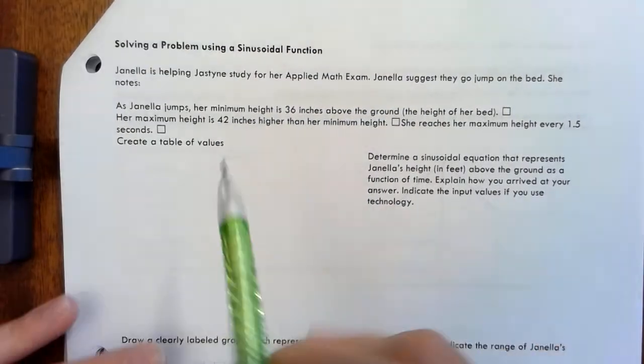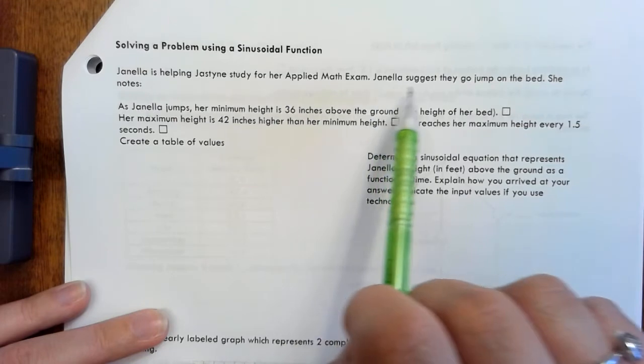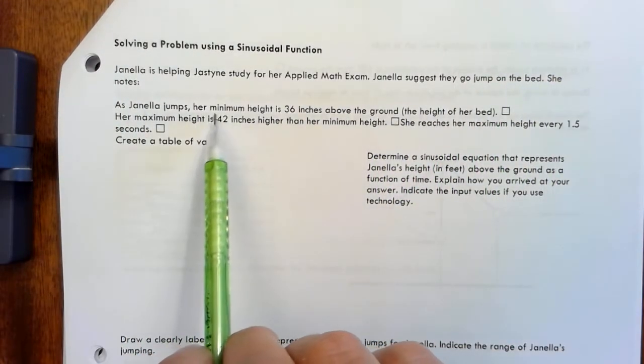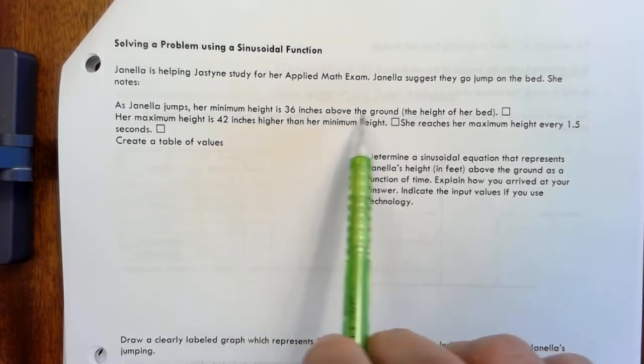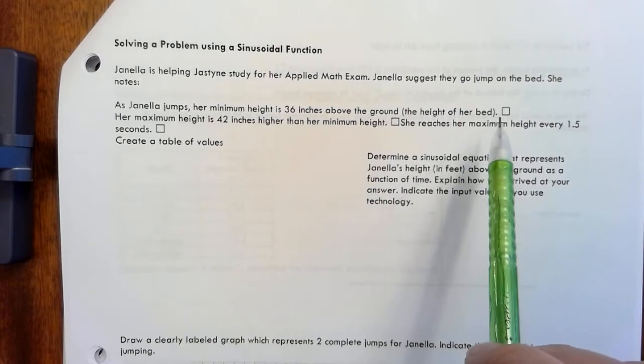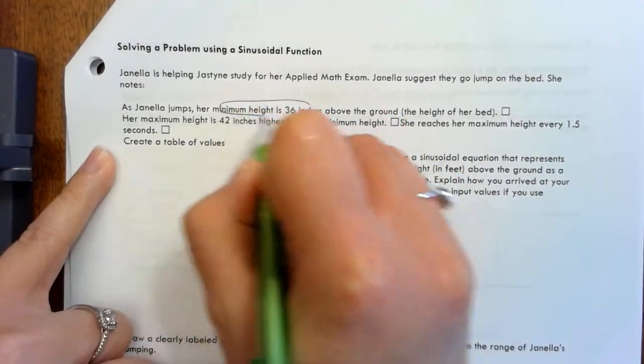All right, so let's read this. Janelle is helping Justine study for her applied math exam. Janelle suggests they go jump on the bed. She notes, as Janelle jumps, her minimum height is 36 inches above the ground, because she's on the bed. So she's already kind of off the ground because she's standing on the bed. Okay, so that's the minimum height. That's pretty important. Maybe I'll just give that a quick circle.